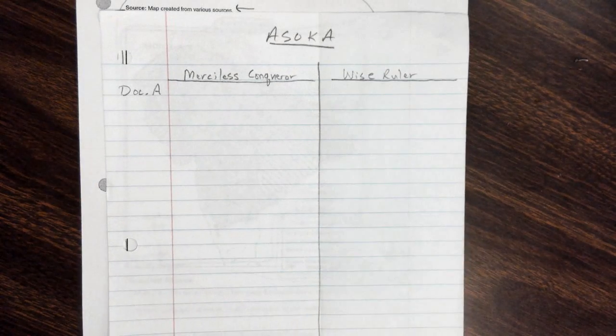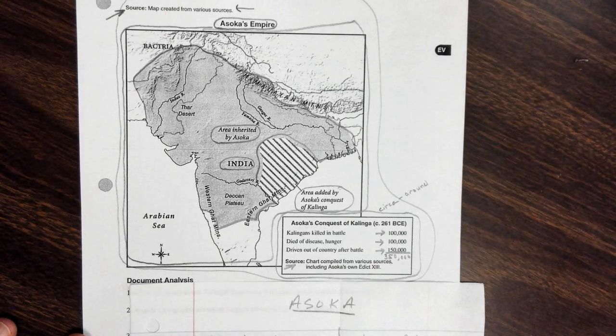What is our evidence? Is he a merciless conqueror or a wise ruler? And how do you know, based on what you see in that document? Okay? I'm going to give everybody a few minutes to see if you can figure that out and write something in your document A spot. Okay? Do that now.